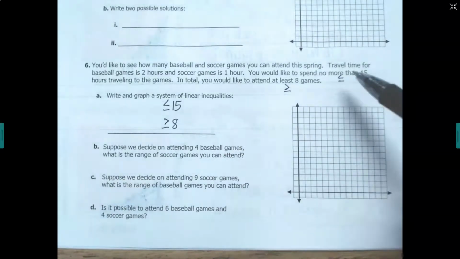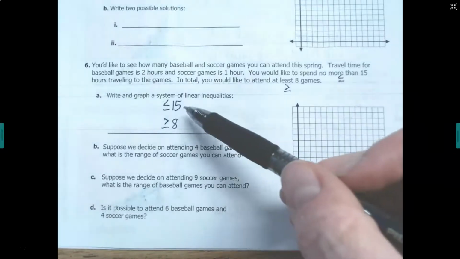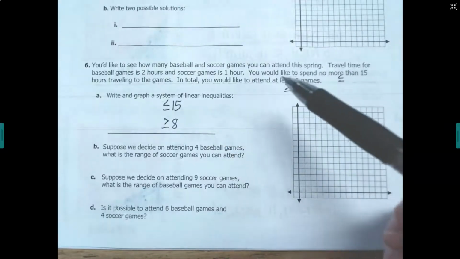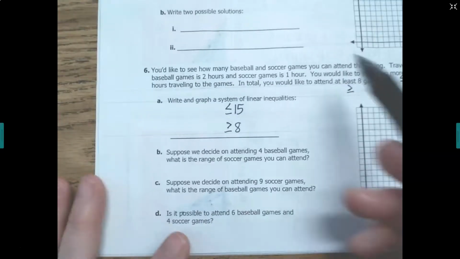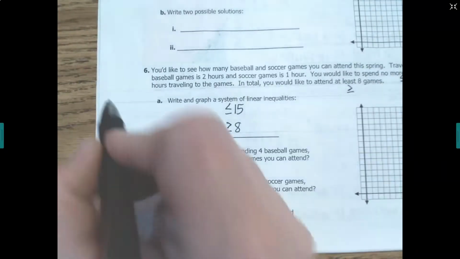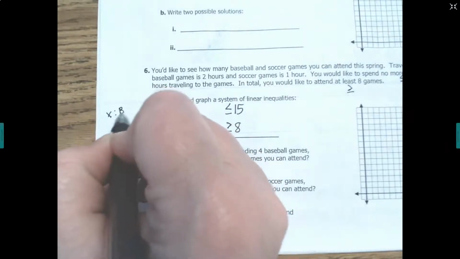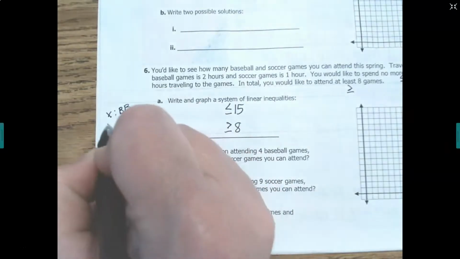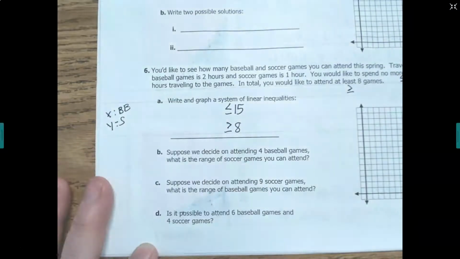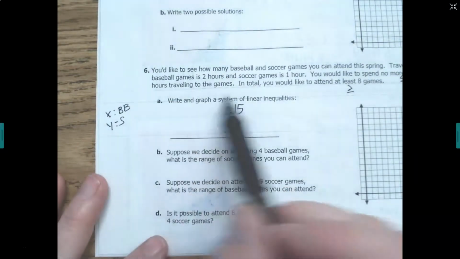Okay, so this 15 is hours traveling. That means anything that has to do with hours traveling goes into this inequality. So, oh, we didn't define any variables. Let's do that. So we had baseball came first, so I'm going to say X is baseball and Y is soccer.